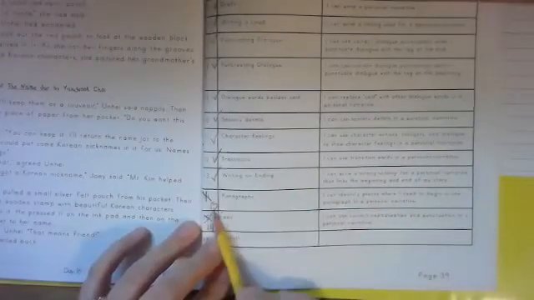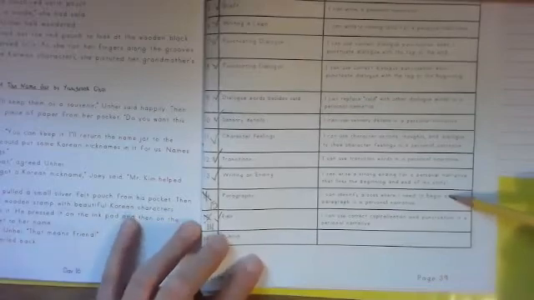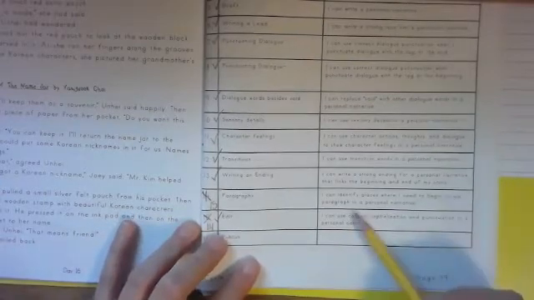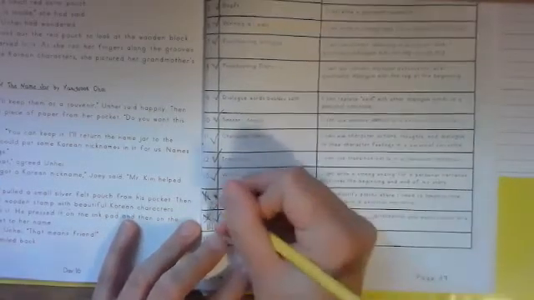Second grade. Today we're working on paragraphs. Our objective is I can identify places where I need a new paragraph in a personal narrative. Just like the last two cycles, we're going to turn to page 21. On this page are examples of when we have new paragraphs.